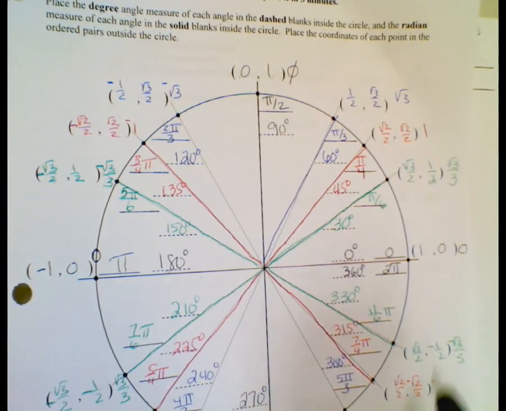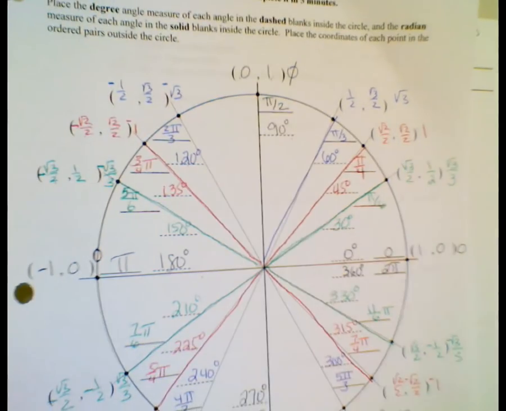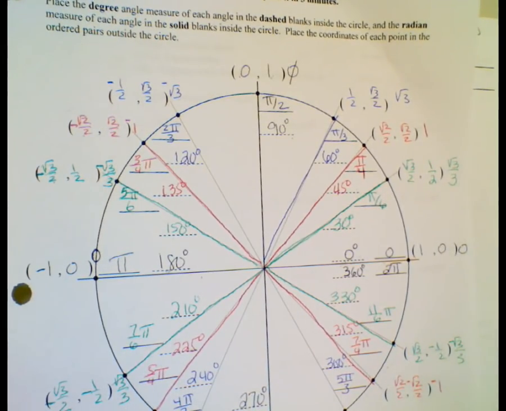So if you watch the video from the unit circle day and use the blank sheets, fill one in. I have all the tangents on mine. You're not going to find the tangents on any of the ones online.